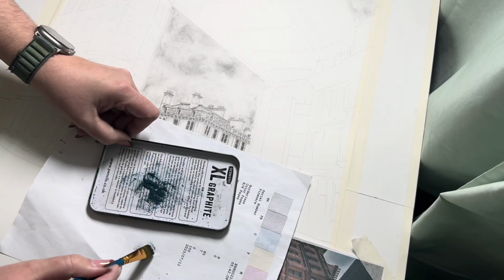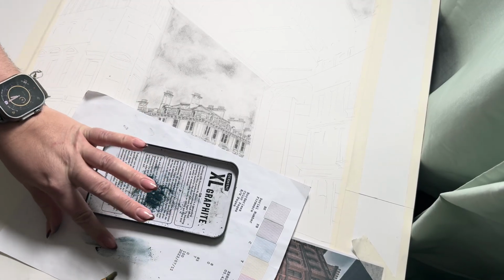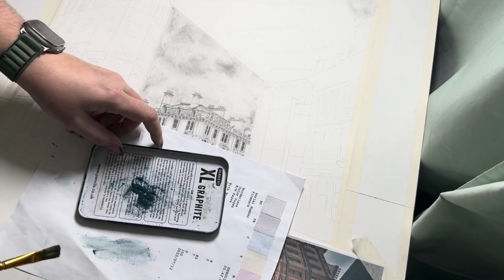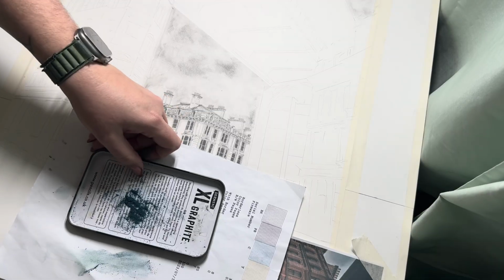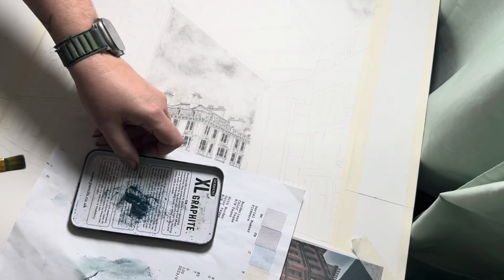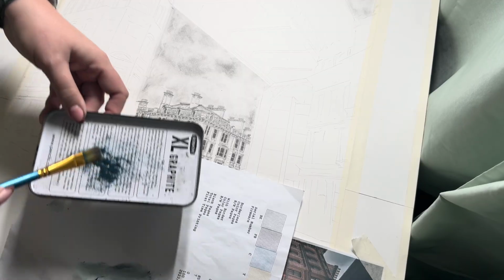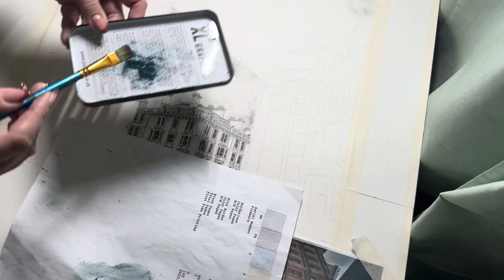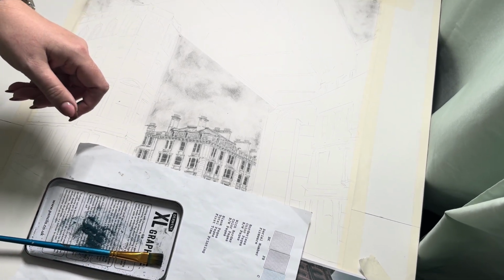Now I can just test it on this bit of paper as well. There we go. That's got quite a nice blue hue to it. There's a tiny bit of green in there. It's not too dark. It's not grey. It's blue. So this is what I'm going to use. It's quite a large area, this, but the graphite does go quite far. And I do want this to be a fairly even coverage as well. So hopefully we'll get that. I'll smooth it up a bit.